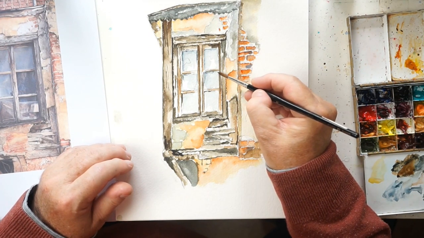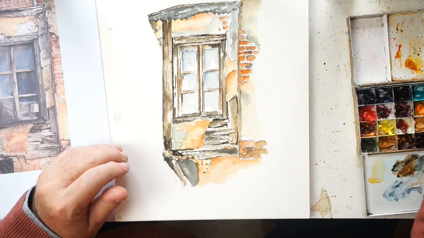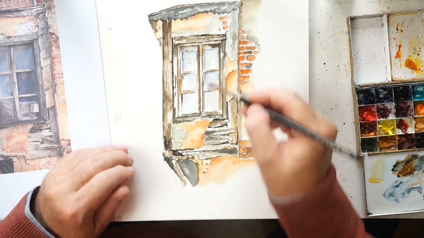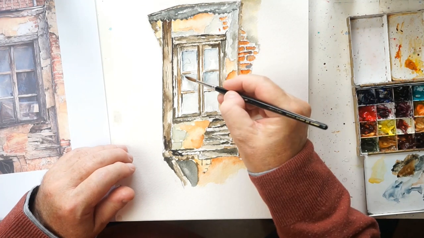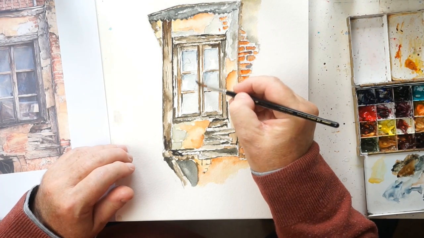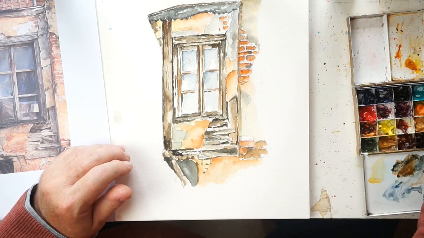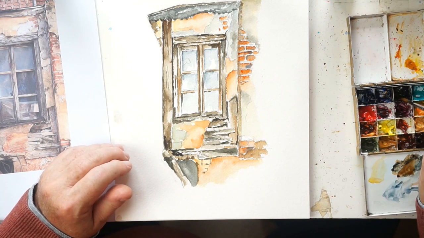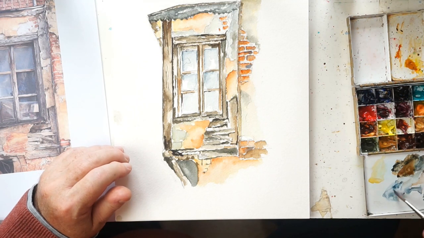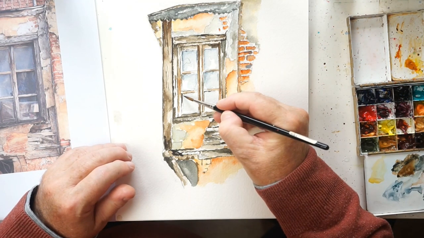I could have left a little bit more white. Some artists use ultramarine blue or a cobalt blue and a bit of burnt umber for their windows. It just comes down to preference basically at the end of the day, and just try to make them look convincing.